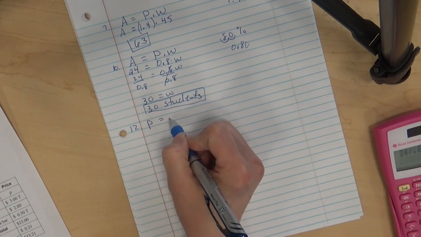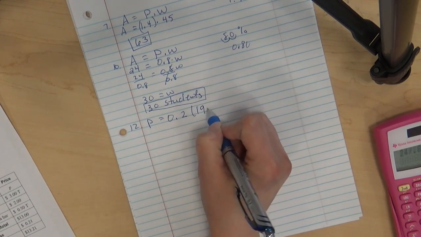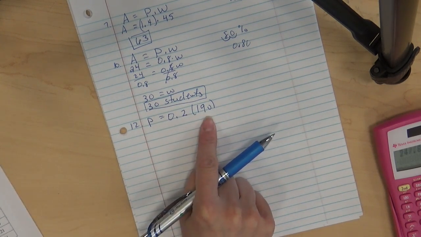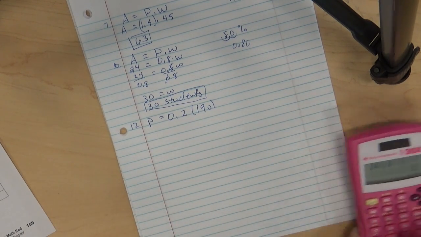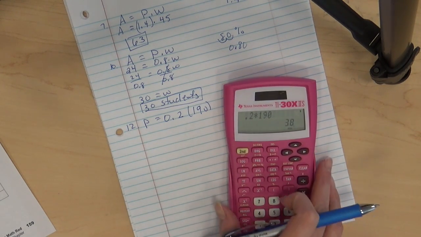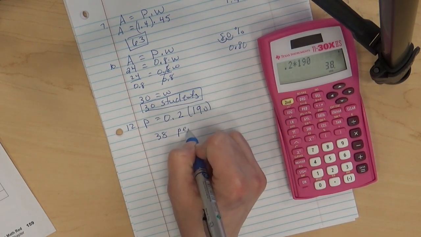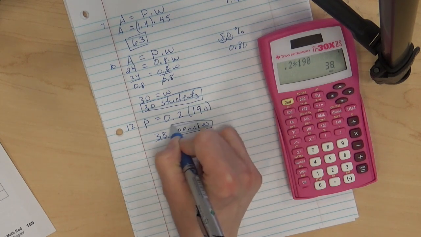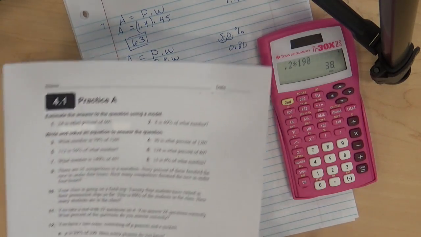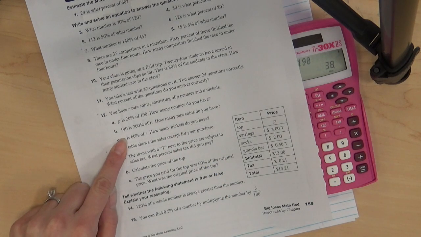So P is 20% of 190. P is, that's the 20% of multiply 190. And then you can type this into your calculator. And that gives me an answer of 38 pennies. So that's part A. Part B, 190 is 200% of R. How many rare coins do you have?